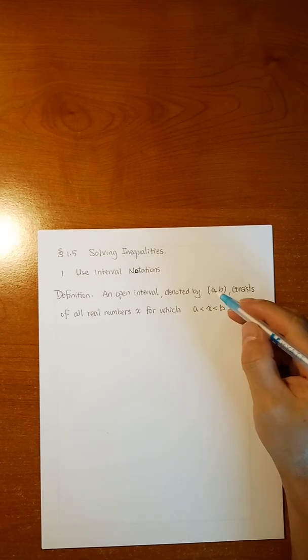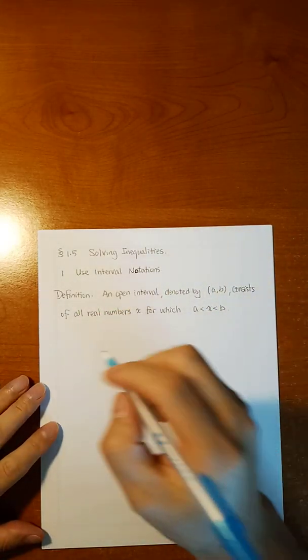Okay, so this is an open interval without a and b.